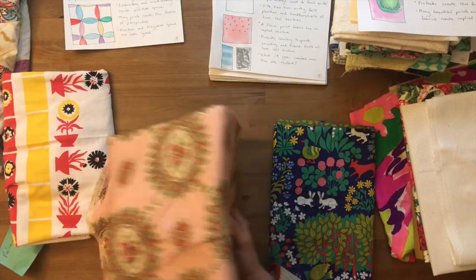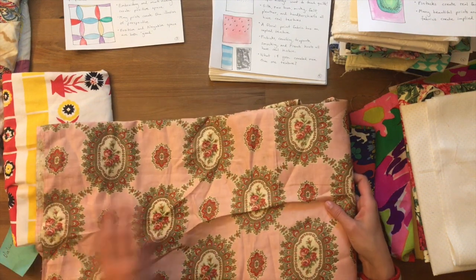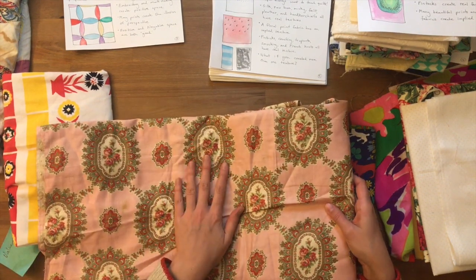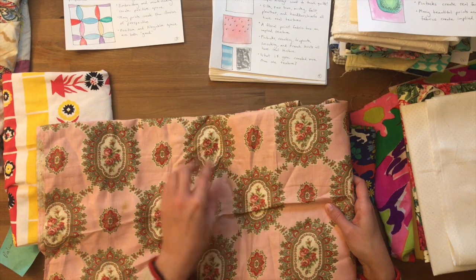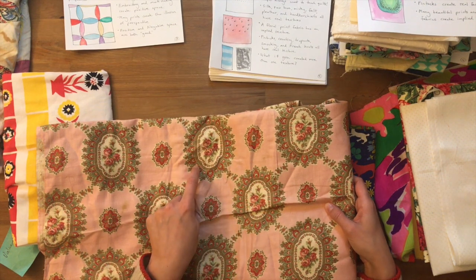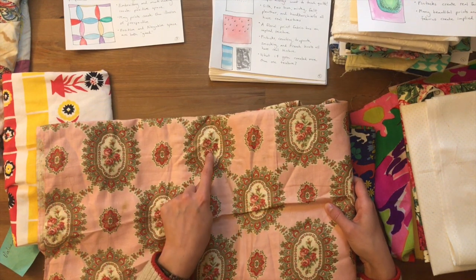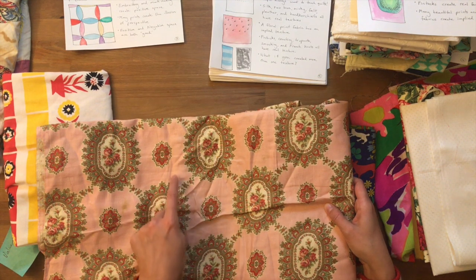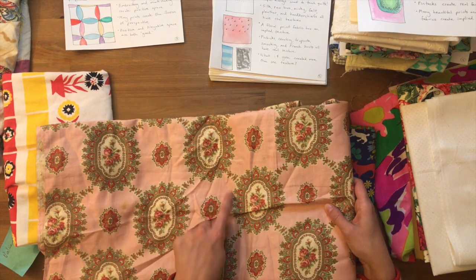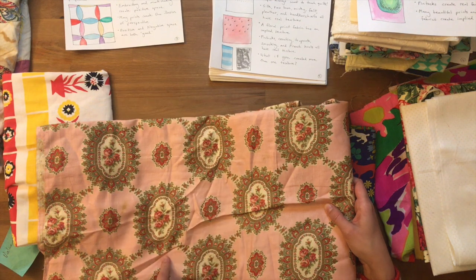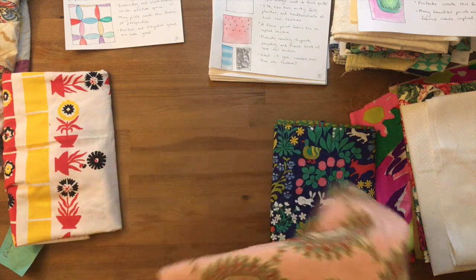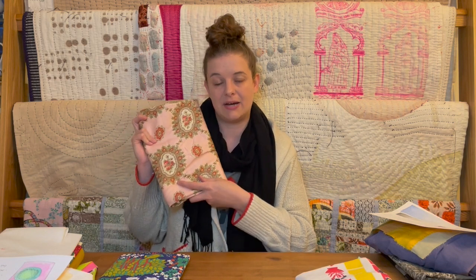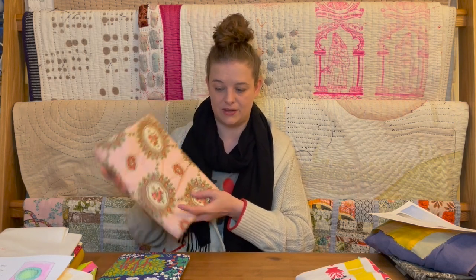This vintage pink fabric also seems very much about space. There's a frame around something. It looks like very much positive space and negative space. This pink is the negative space, the space around things. So this fabric to me highlighted, again, positive and negative space.